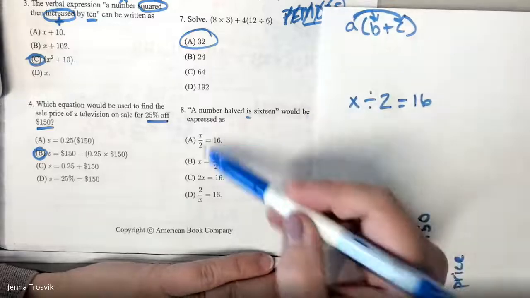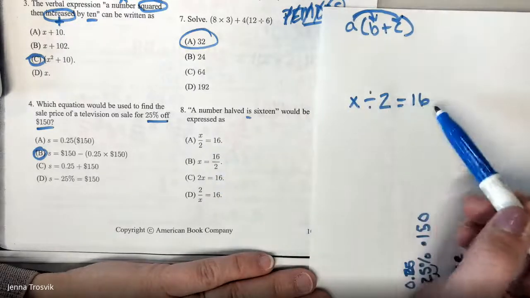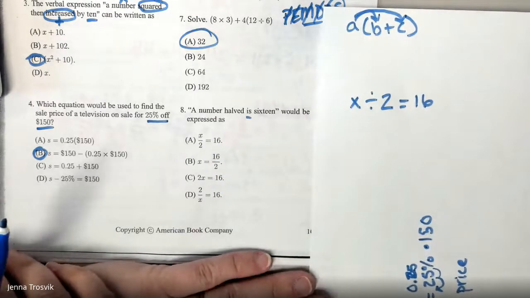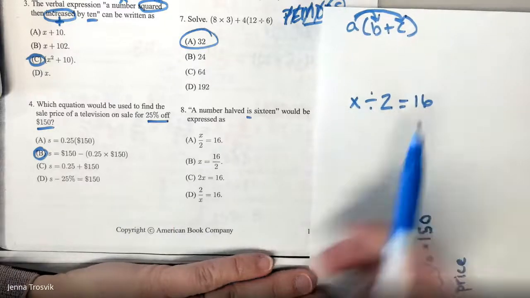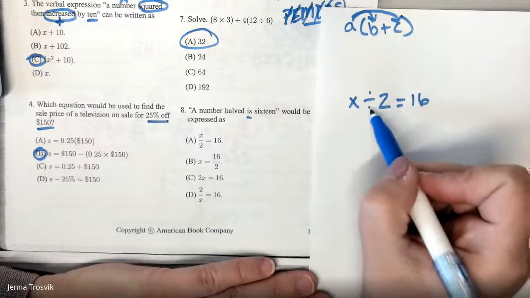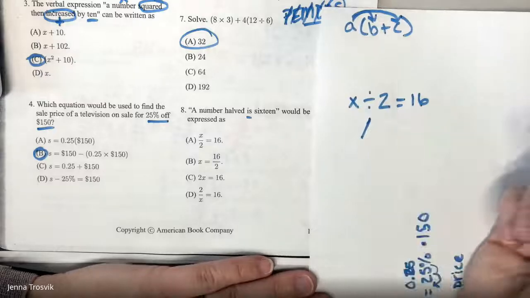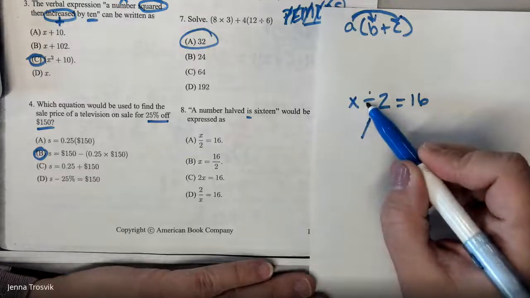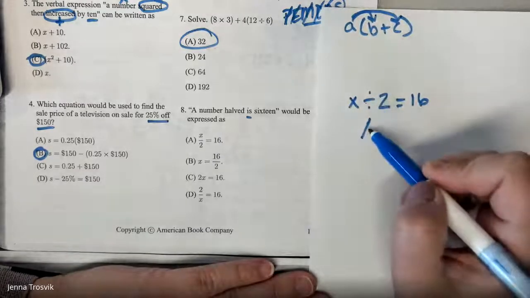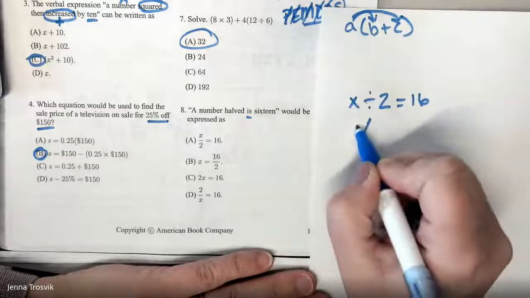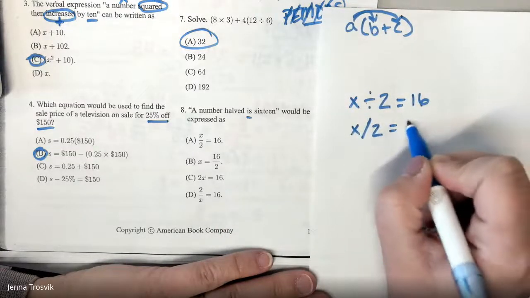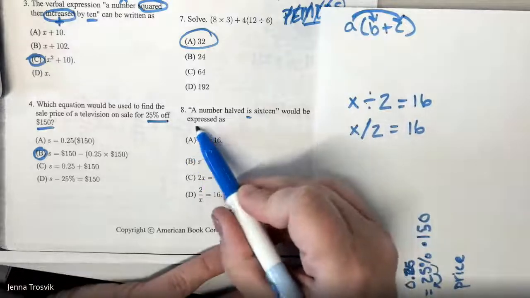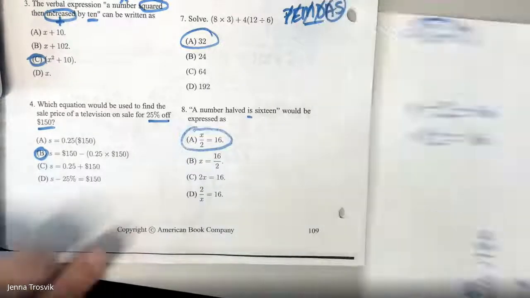Now, none of these say 4 divided by 2 equals 16. So reminder, or not 4, X divided by 2 equals 16. Reminder, a division sign can also be a fraction bar. So if I replace this with this, or this with this, then it would really be X over 2 equals 16. So this would be our guy.